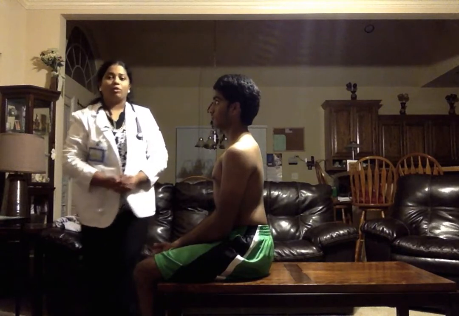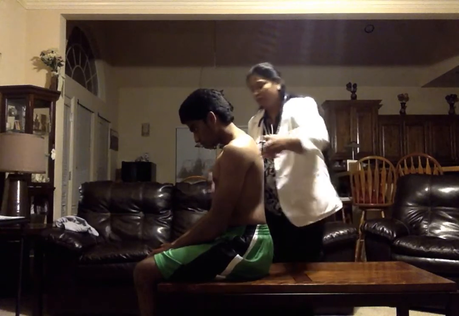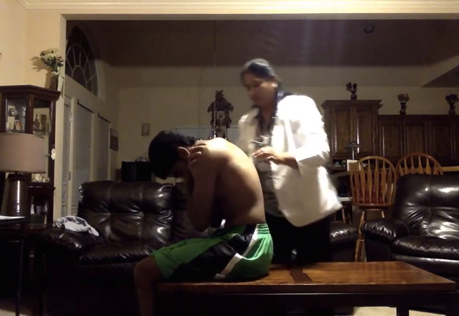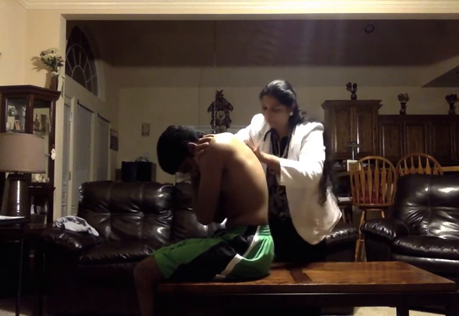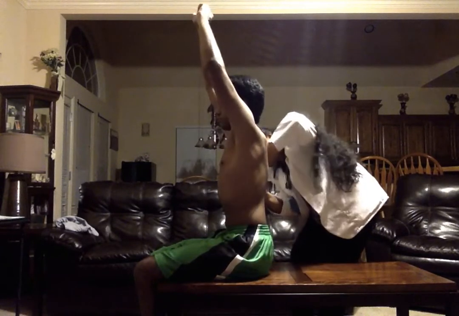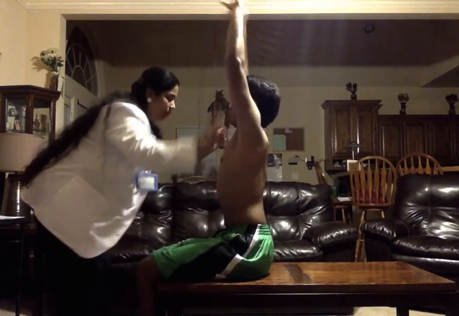Next, I have to percuss for the anterior, posterior, and lateral chest. I want you to fold your arms in front of your chest, and that will expose your back. Can you lift your arms up? It's the lateral side. You can keep it up.